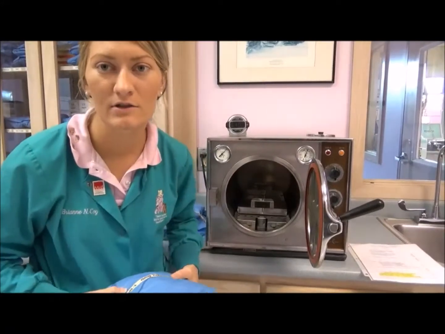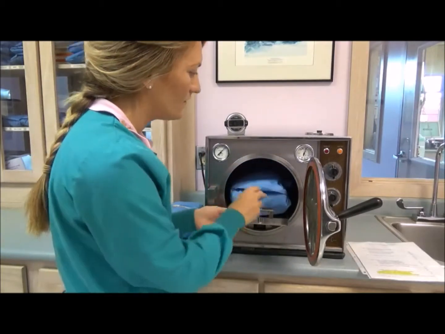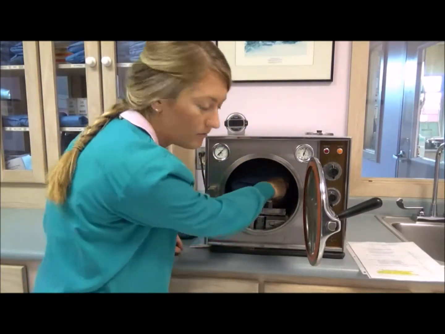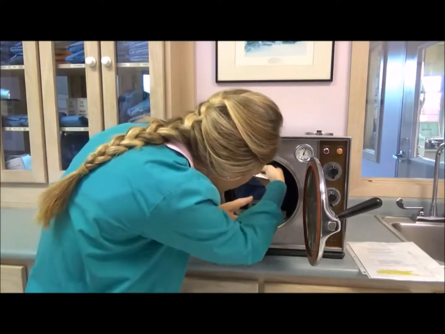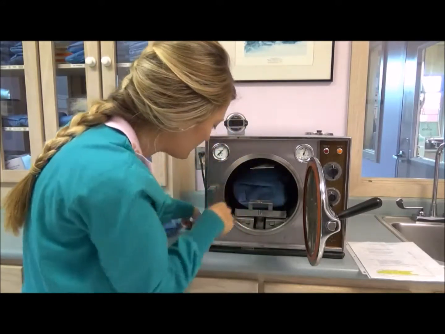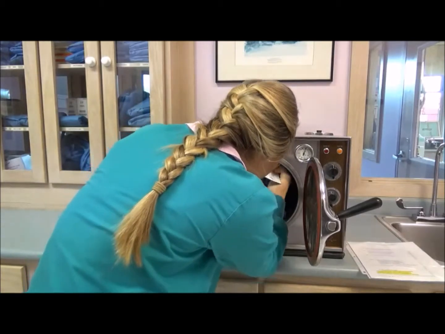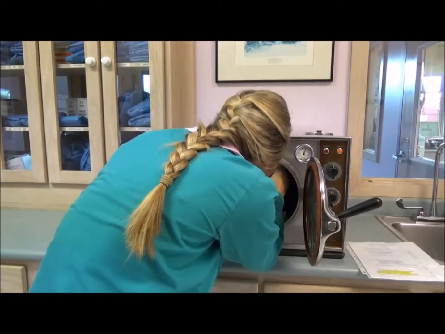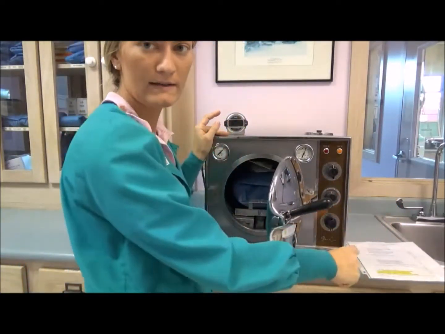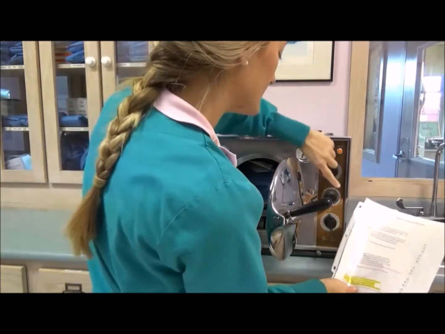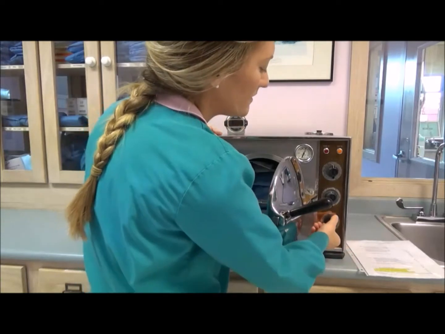Okay, now I'm ready to load the chamber. So I'm just going to load them here on the bottom tray. And I'll make sure that I'm careful that I don't overpack the autoclave. So I don't want anything really touching the sides, the inner sides of the chamber. That looks good. So then next, I'll just follow my template here. So I'm going to fill the machine here with the distilled water. So I just turn it to fill.